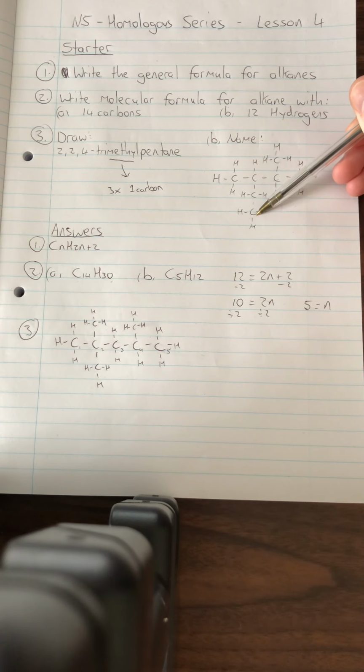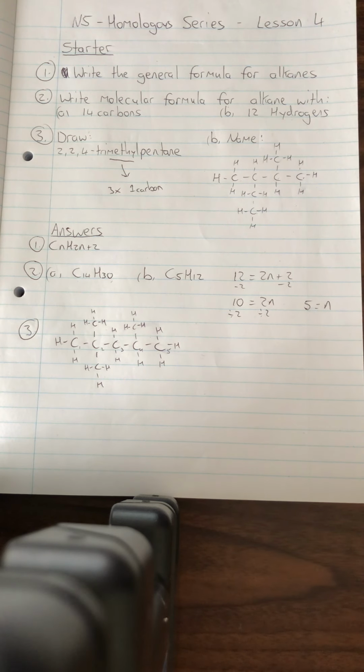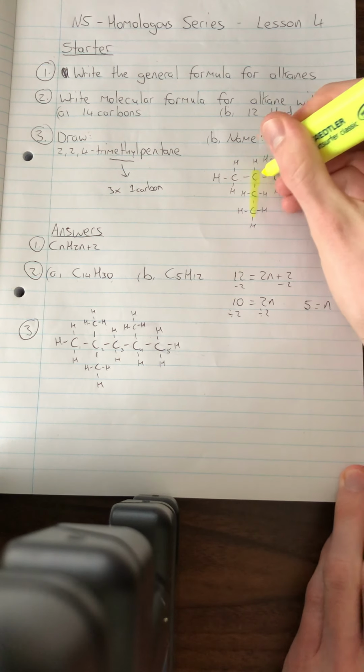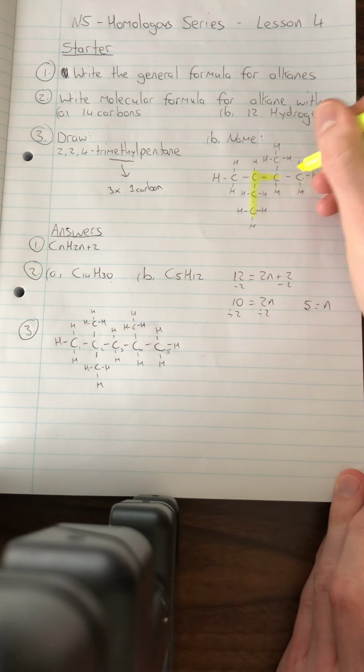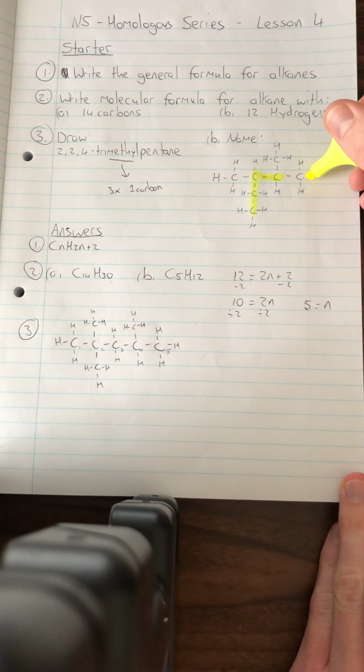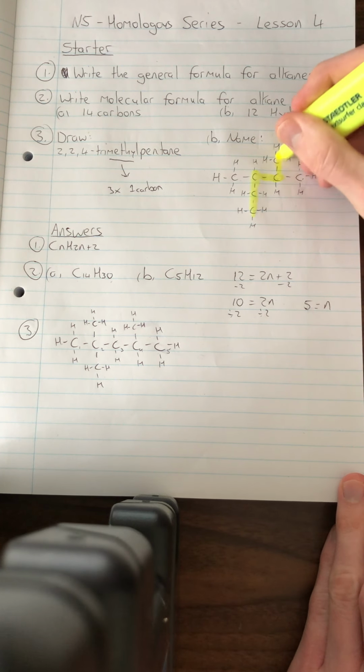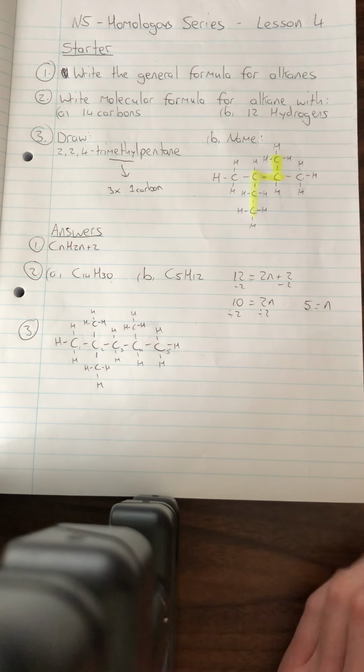So I can highlight it, like so. I did start here, but I could also start here: 1, 2, 3, 4, 5. Just to show that it doesn't actually matter, let's go up here instead.